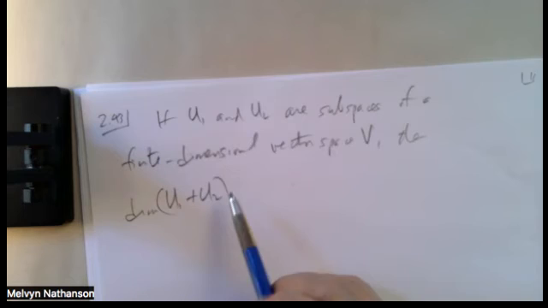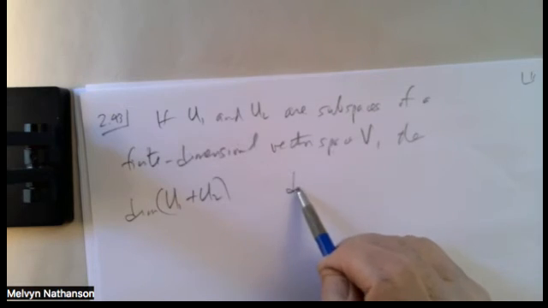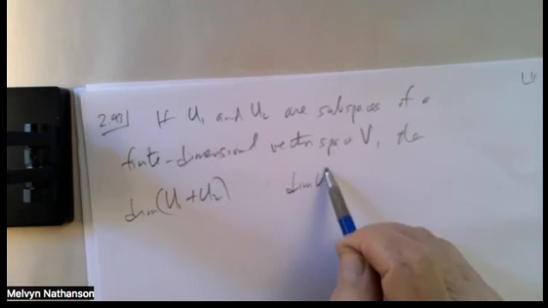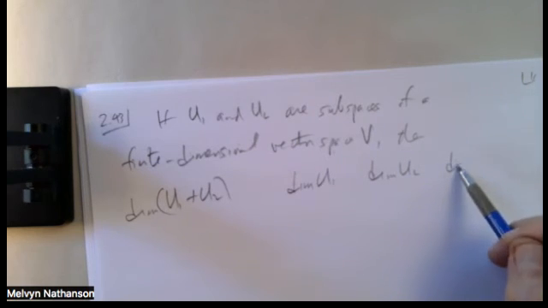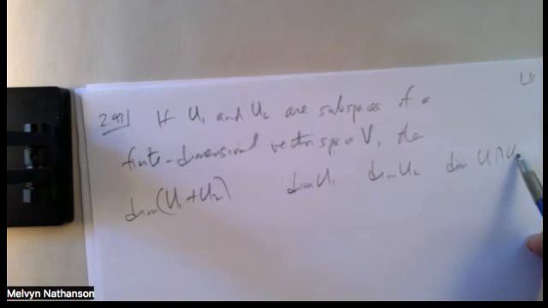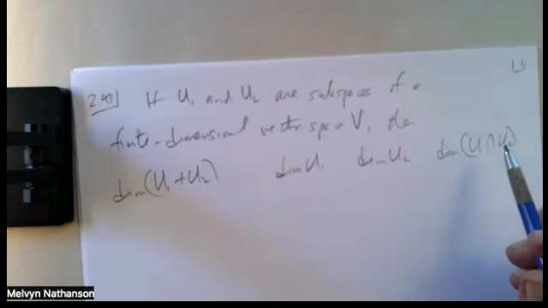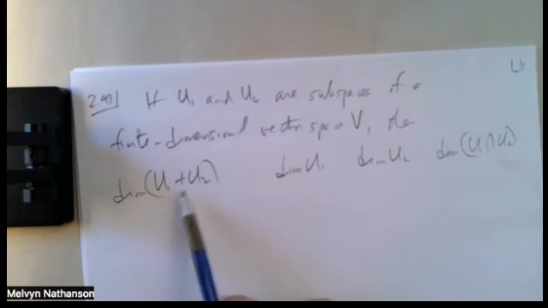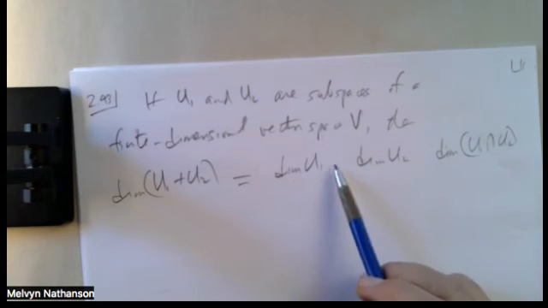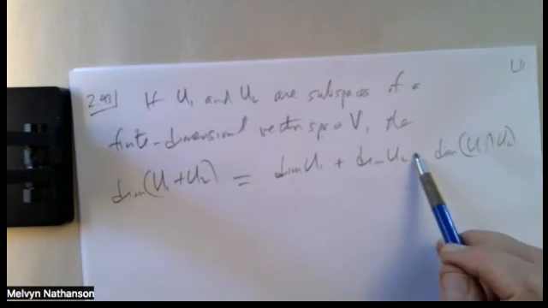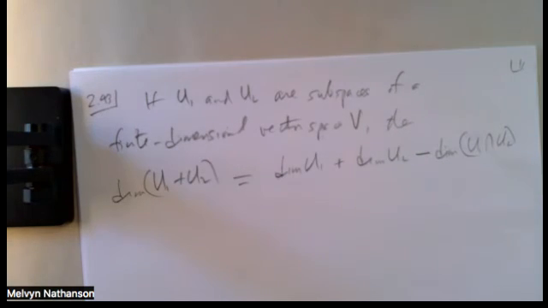That's a subspace. The intersection of two subspaces is a subspace too. So analogous to the result for sets, the dimension of the sum of the subspaces is the dimension of the first plus the dimension of the second minus the dimension of the intersection.